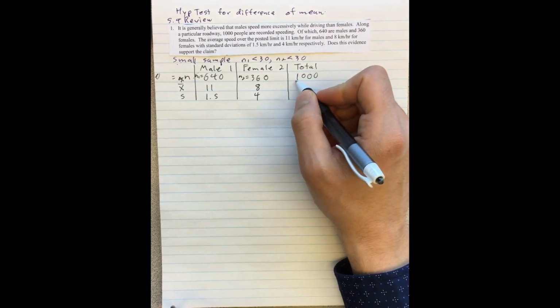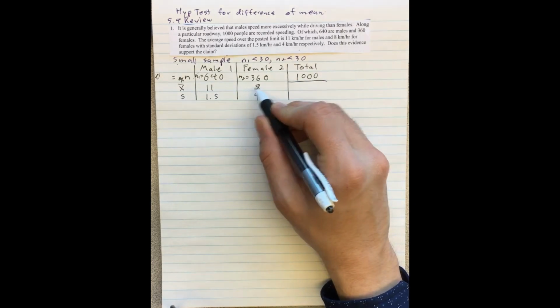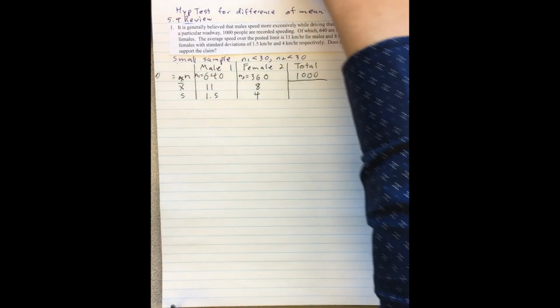Forget about the total here. I just put down the total for n because it might be helpful. Don't worry about it for these two; there's no reason to total those out. All right, let's start to work through the process.